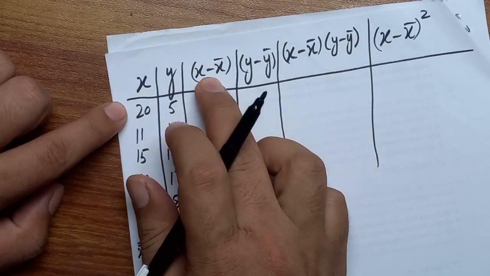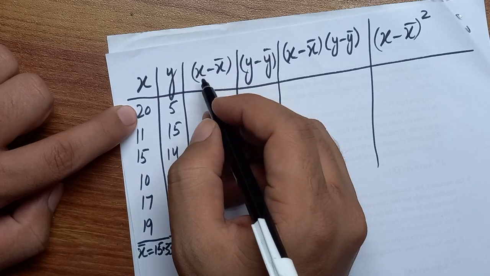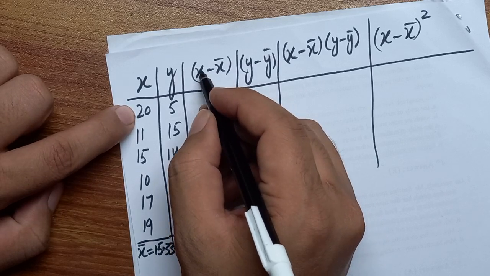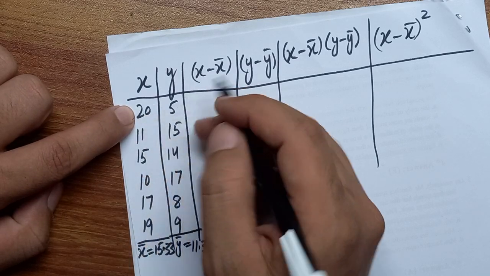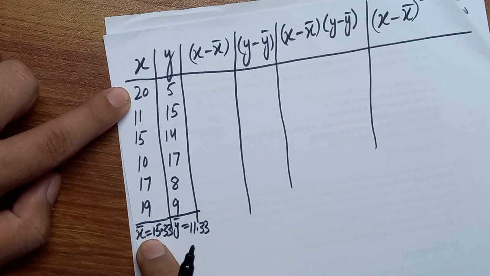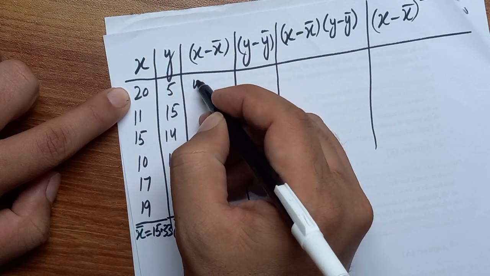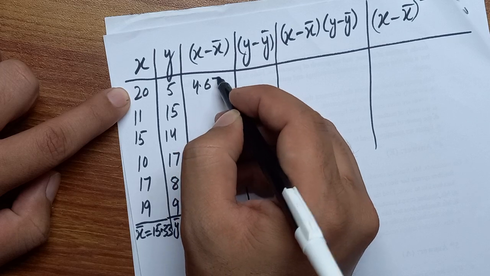Now we use this equation, we will use the value of x. The value of x is 20 and minus x bar. So x bar means we will subtract 15.33. So we will get 4.67.